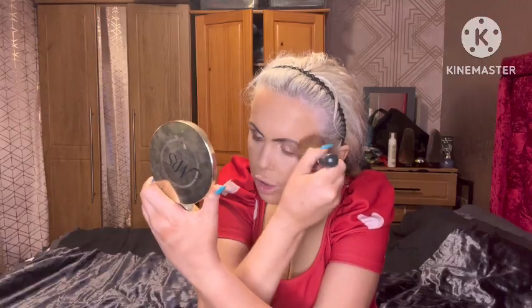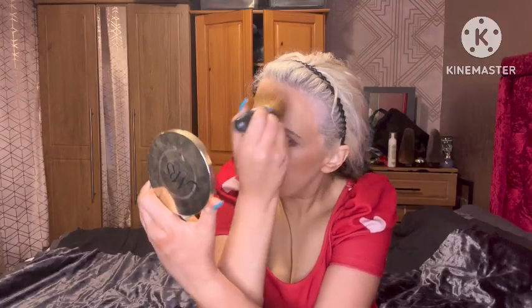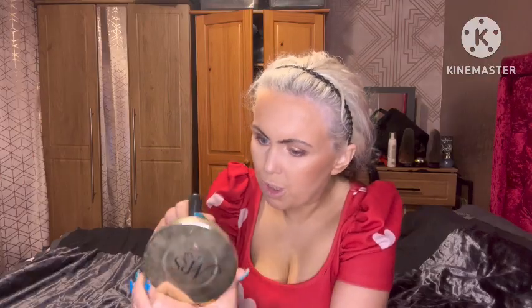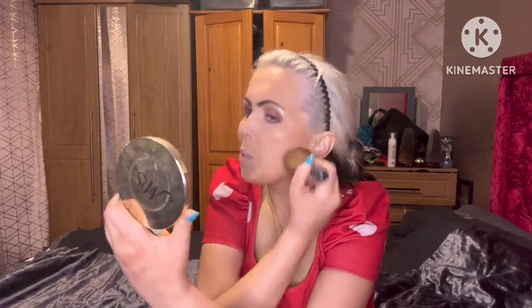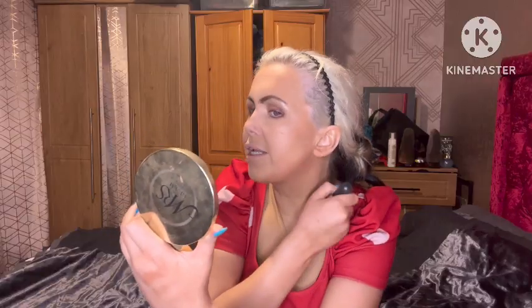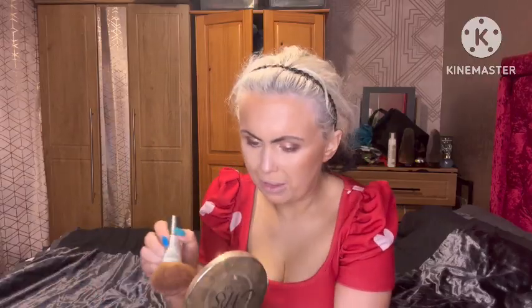And because this bronzer is quite sheer and light and it's quite glowy, you can build up in multiple layers. I don't know what's wrong with my voice today. Maybe because I haven't filmed properly in ages, that's why. But I'm just sort of building it up. I'm going to take more of that.